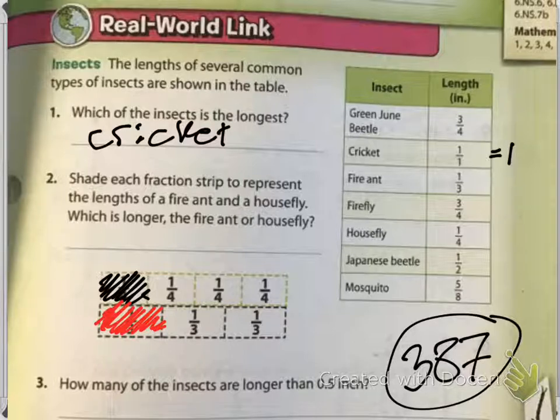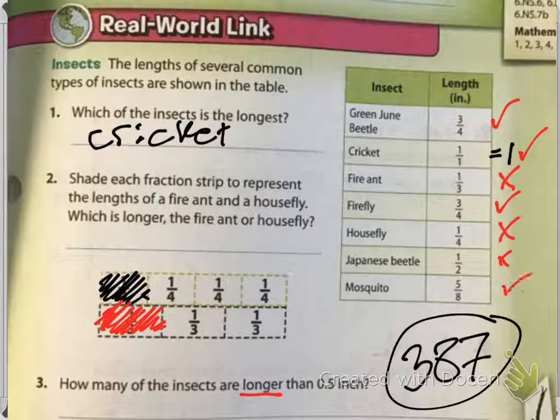So then they ask how many insects are longer than 0.5 inches. 0.5 is half. Is the green June beetle more? No. More than a half. So it's more than a half. The cricket's more than a half. Fire ant is not. Firefly is. Housefly is not. Japanese beetle's technically not because it says longer, and mosquito is. So that's how we go. That's really what it is.